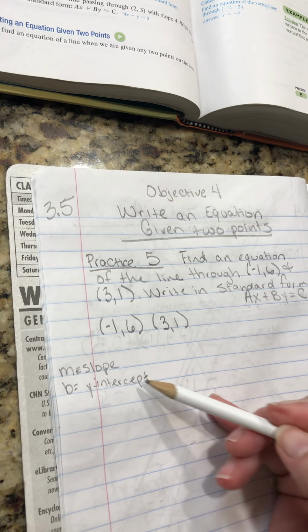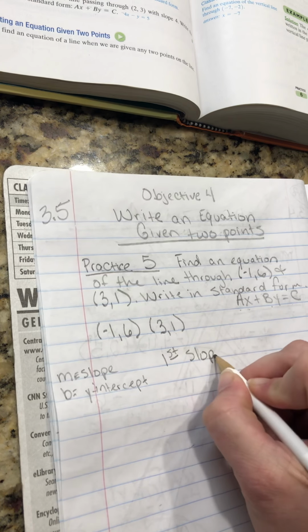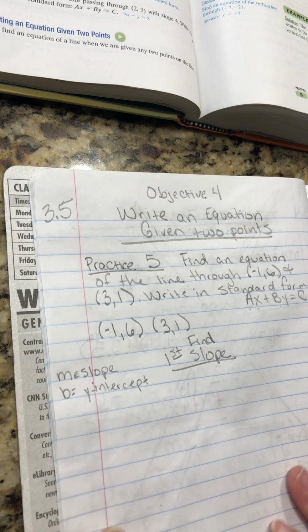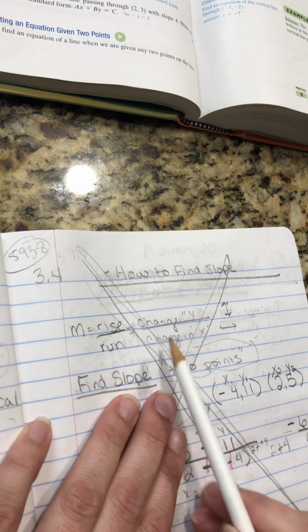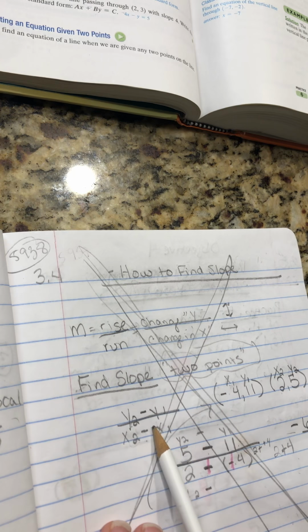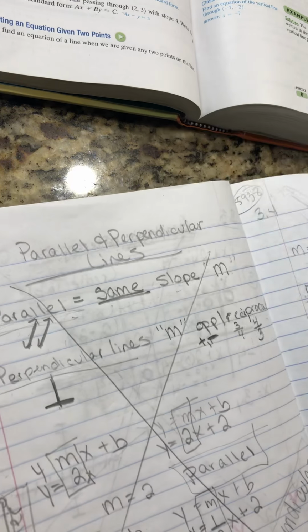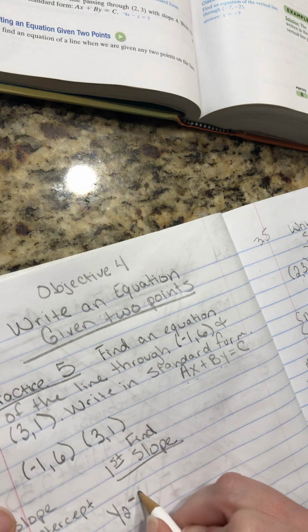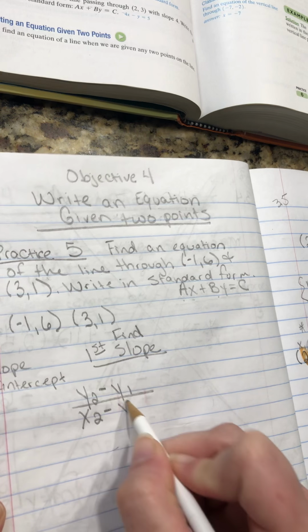The first thing you always have to have, you can't do anything unless you have your slope. So the first thing is you need to find slope. We learned not too long ago how to find slope. How did we find slope? It was y2 minus y1 over x2 minus x1. So let's write that formula back again.